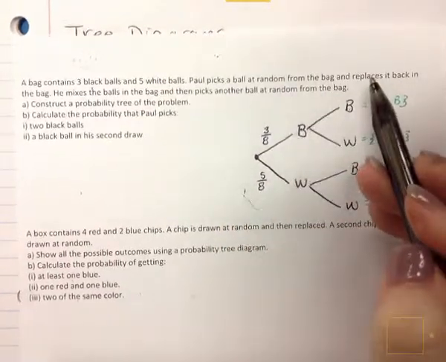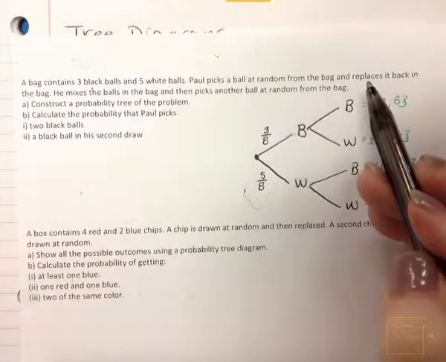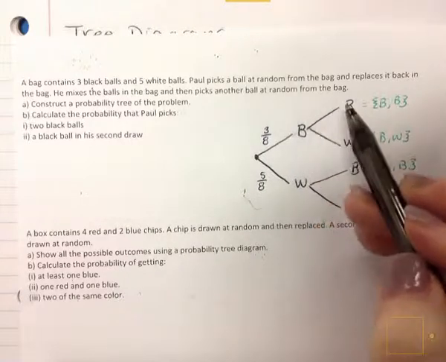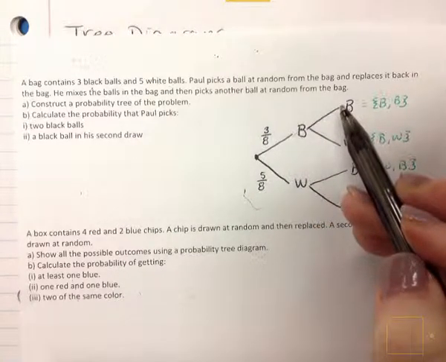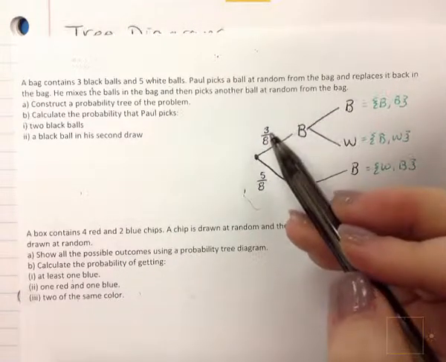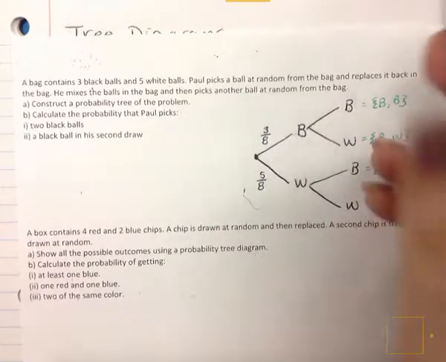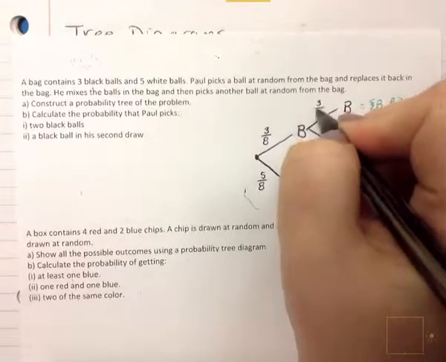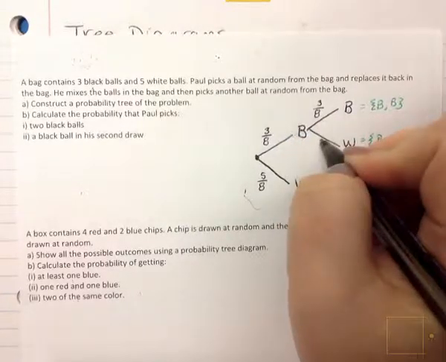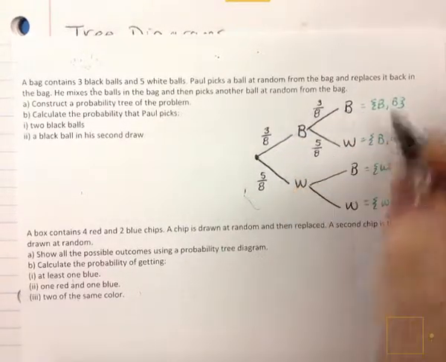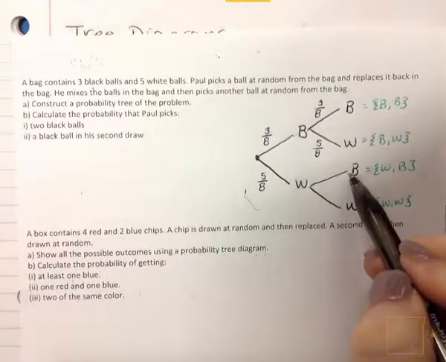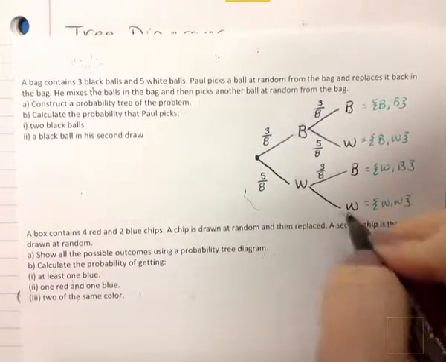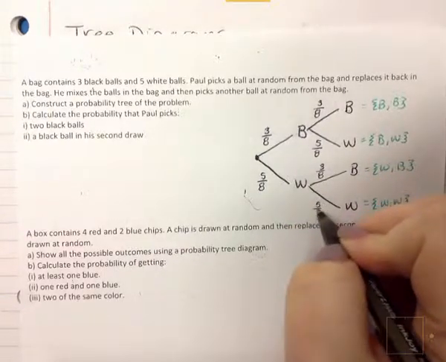Because he replaces it, this is an independent event. That means that this chance of him getting another black ball will not increase or decrease because he put that original ball back in. So again, to get a black ball on his second draw, he'll have 3 out of 8 chances. To get a white ball, he'll have 5 out of 8 chances. And again, on this branch, same thing. To get the black ball, he'll have 3 out of 8 chances. And then to get a white ball, he'll have 5 out of 8 chances again.